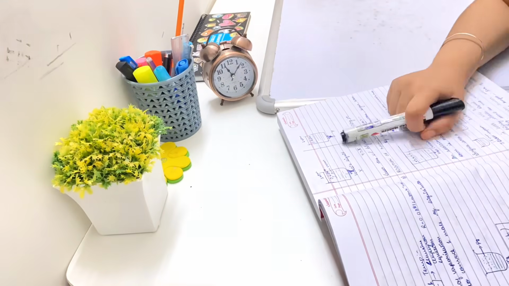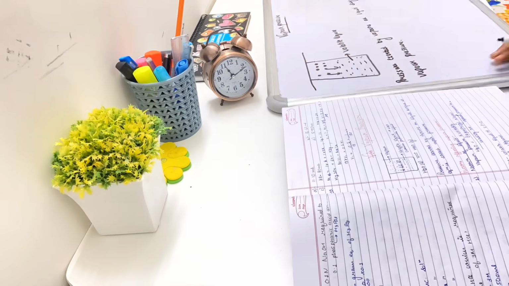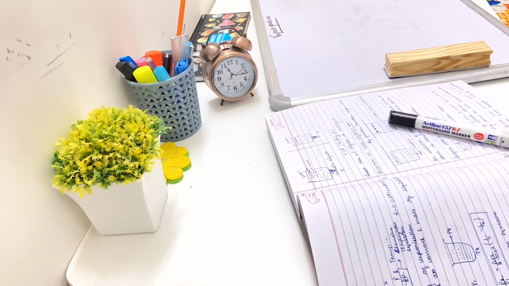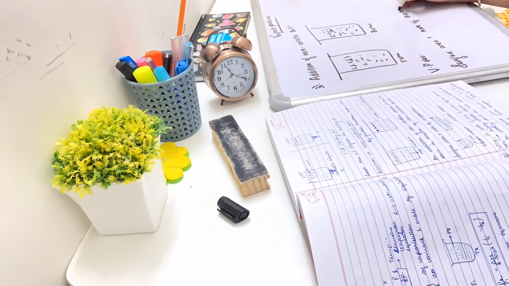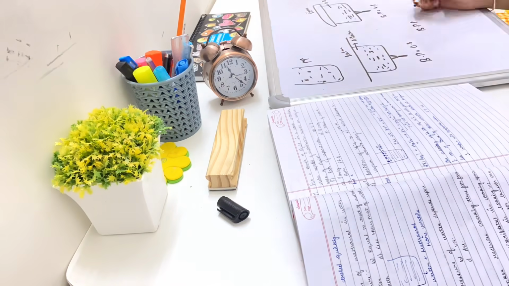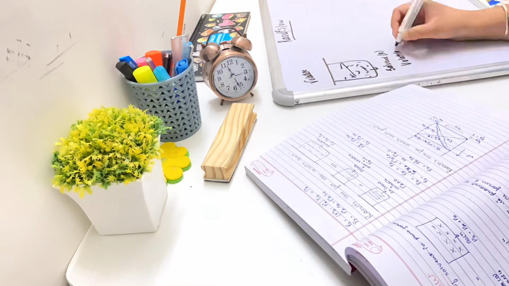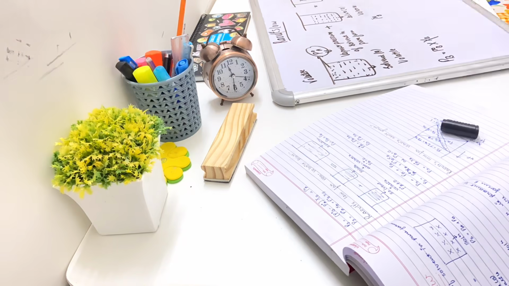So I was supposed to do kinematics for the whole day, but I was not feeling like studying kinematics, and moreover I need to revise chemistry and solve some DPPs. So I started the day with chemistry.